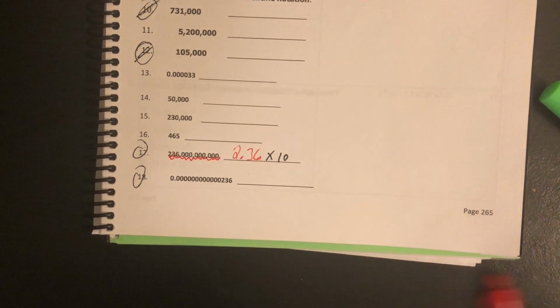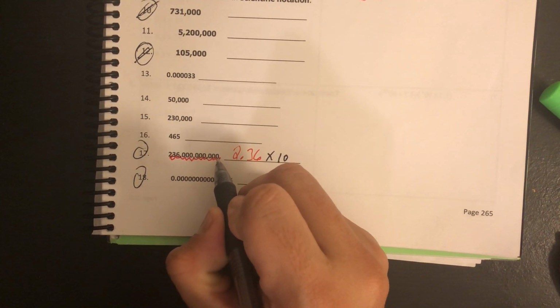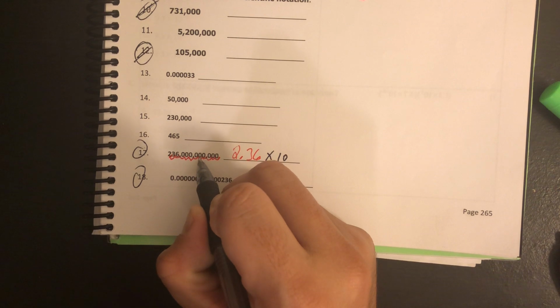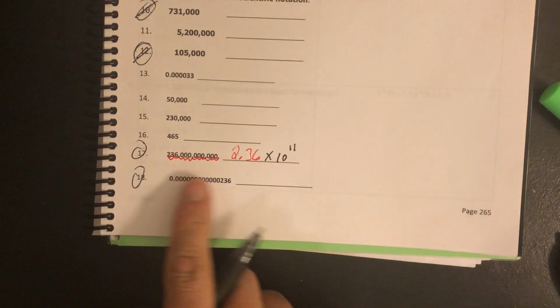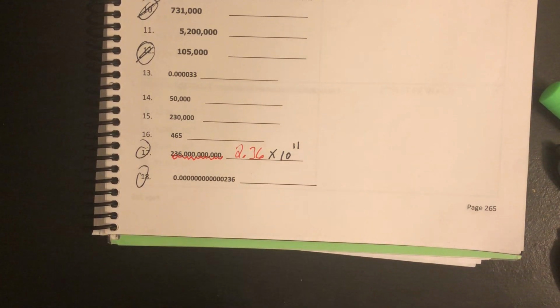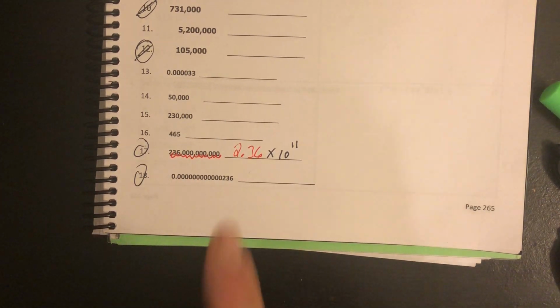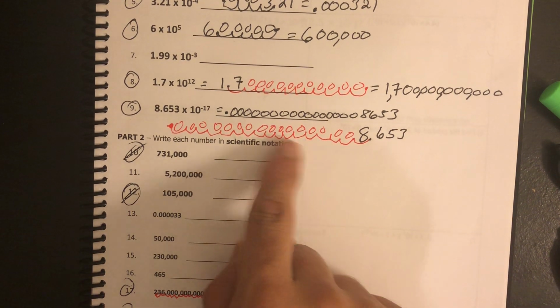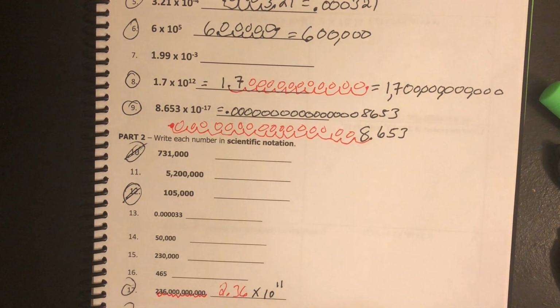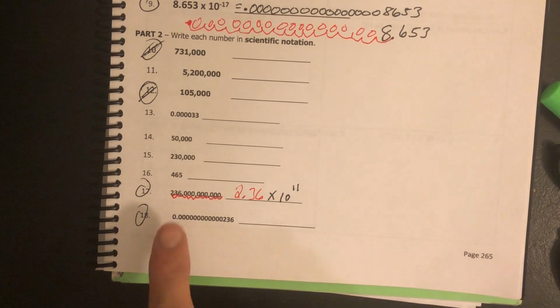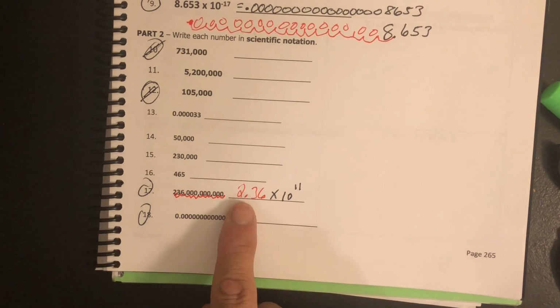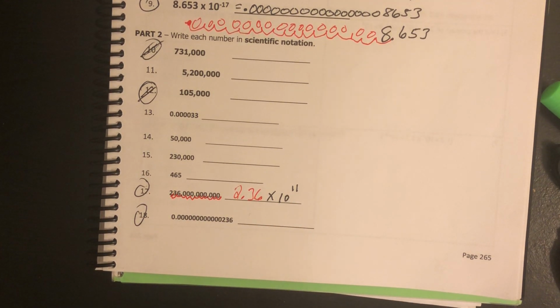Times 10 to the power of, so how many times did we move it? 1, 2, 3, 4, 5, 6, 7, 8, 9, 10, 11. And it's a positive 11 because it was a really big number. So you might say, well, Mr. Gomez, why didn't we add the zeros? They're not needed. They're implied to be there. Remember, once we move that decimal we're going to have to put zeros there anyways. So there's no need for us to include all those zeros. What I do need to include is the 2.36 because those numbers are not implied.